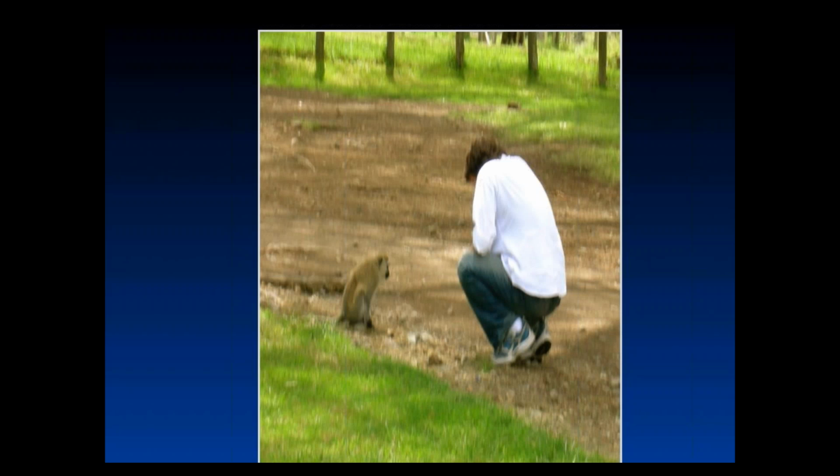So this is a monkey consulting with an artist. You can decide which one's which. But this, again, was taken in Kenya. That was my son. He actually had mono.